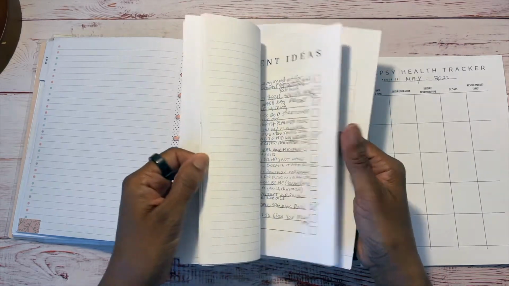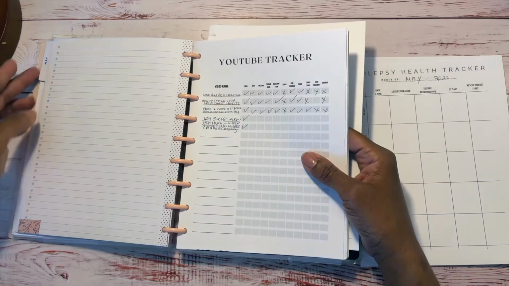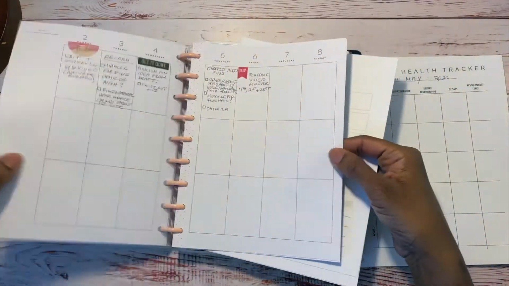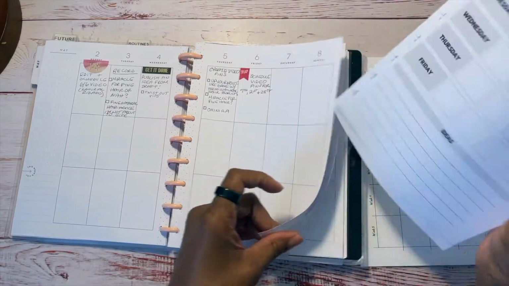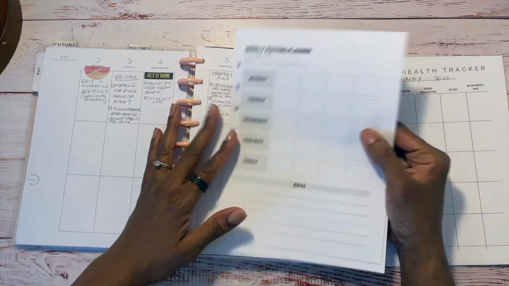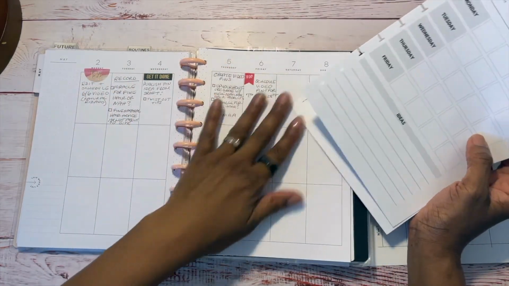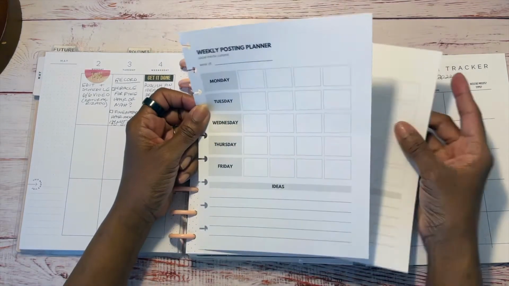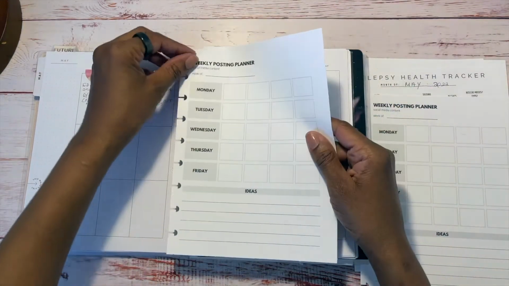So what I'll do is I'll go to the month view, and in here each week I will have these. They are pretty much the things I want to do, but then also this posting is like social media stuff. So I will put one in for each week.